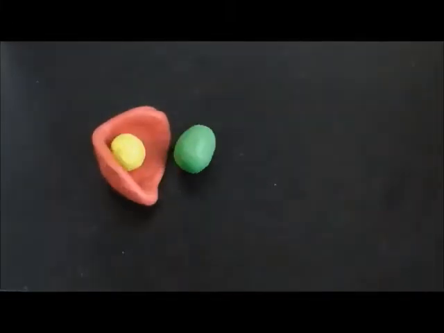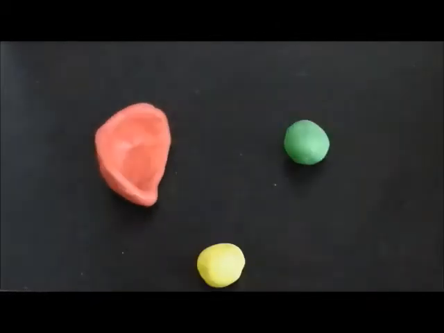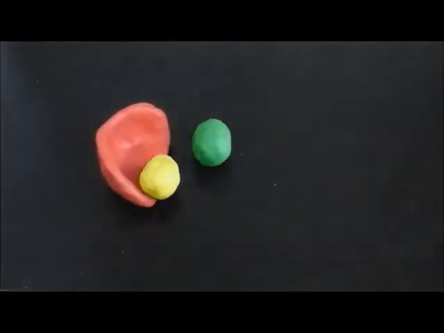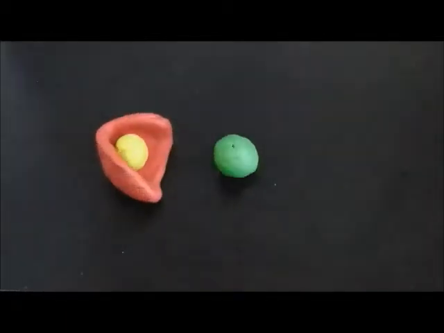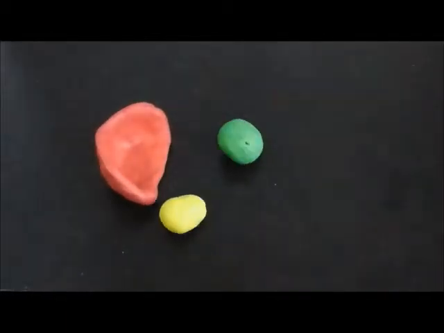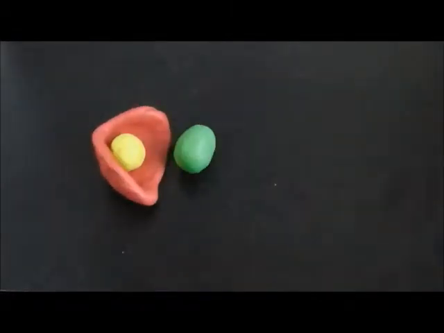Competitive inhibition occurs when a protein attaches to the active site of the enzyme, preventing the substrate from attaching as well. Here, the yellow competitive inhibitor blocks the substrate from entering the active site by changing its shape.